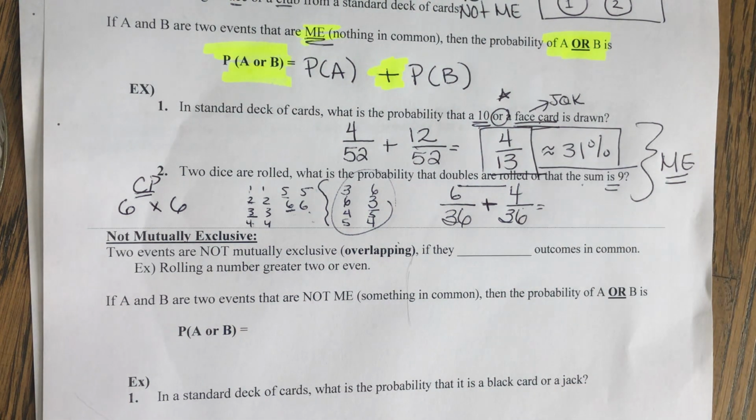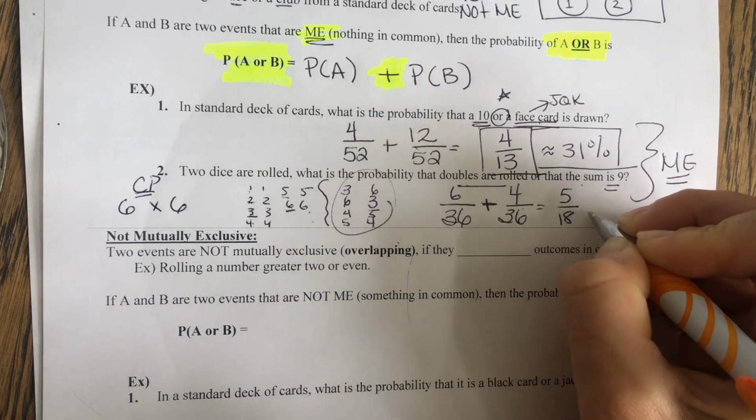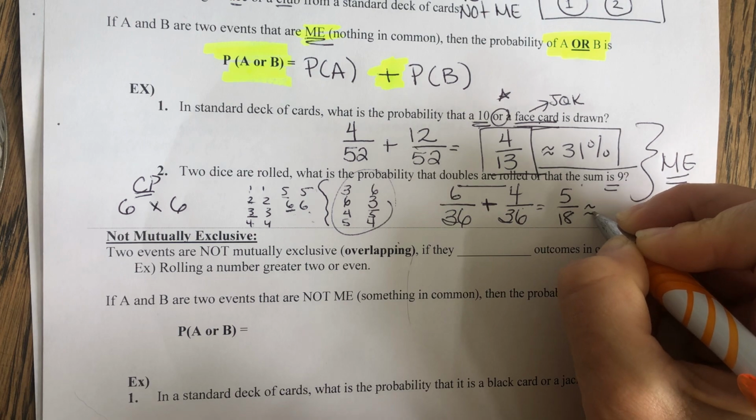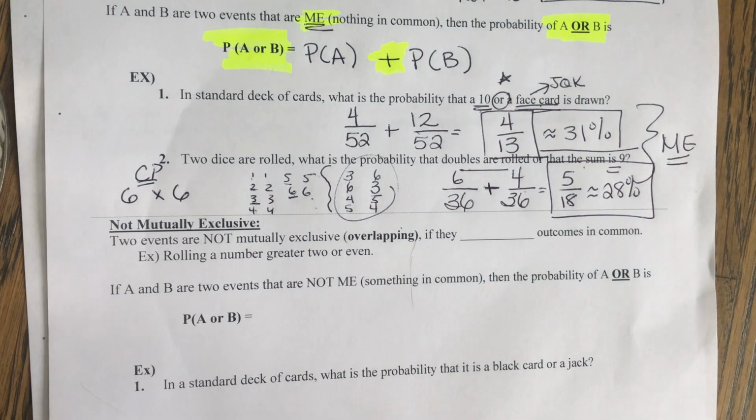Okay, let's add it together. So what do you got? 6 out of 36 plus 4 out of 36. You should get 5 out of 18. I told you I want all of your fractions simplified. Or you can say about 28%. Okay? So that's mutually exclusive.